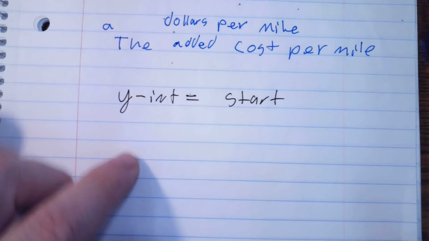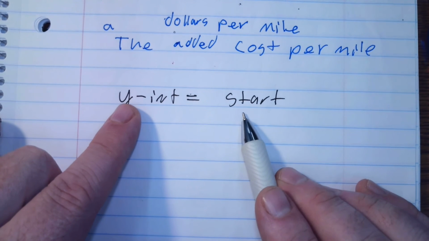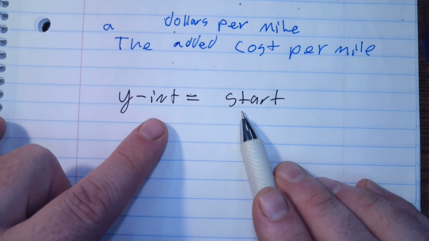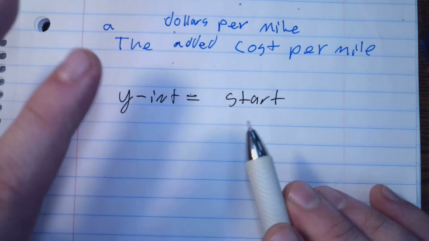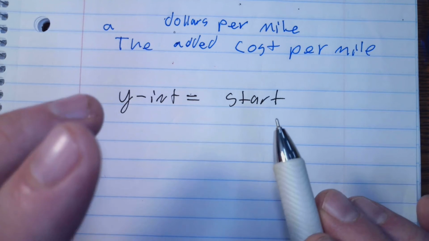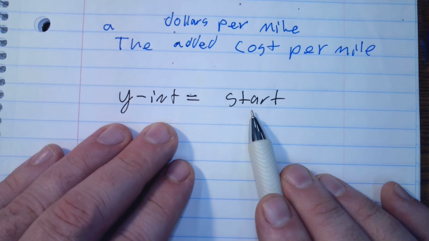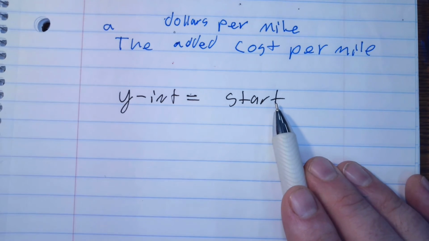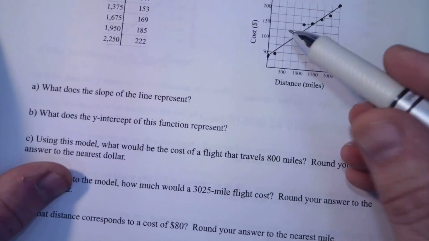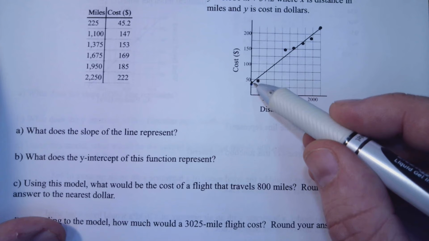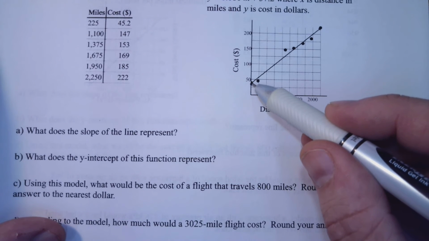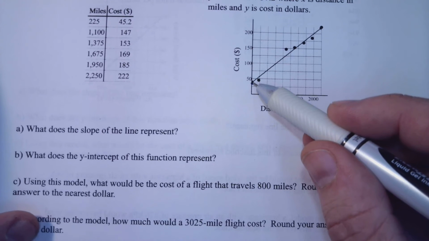Okay? And when I say always, it's not always forever for every kind of graph that you have. It's mainly for the linear graphs we're working with. So each graph is going to be a little different, but we're worried about these linear graphs right now. So it's mainly going to be a start. Okay, and so look at here. This is basically where my graph starts, isn't it? So is this starting at 0? So it's not.